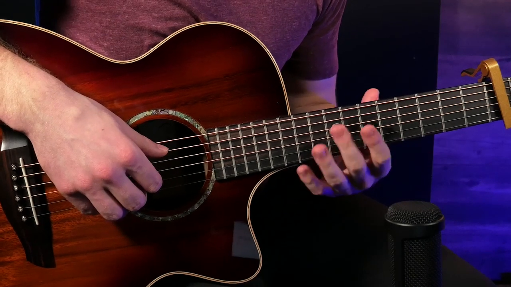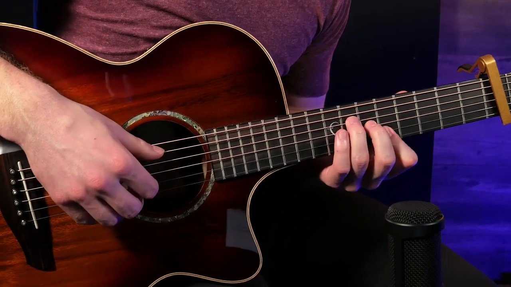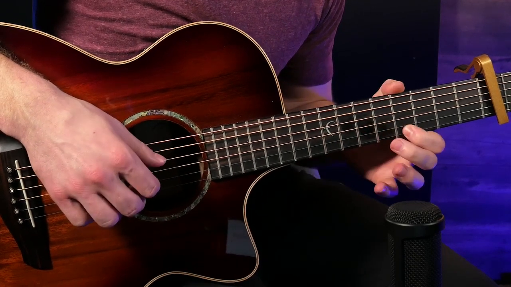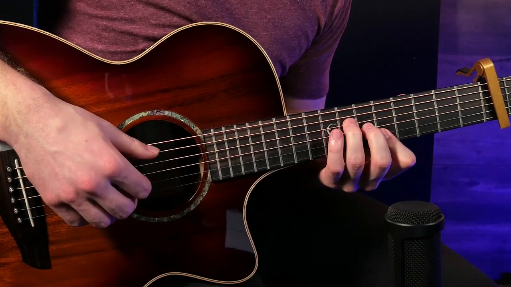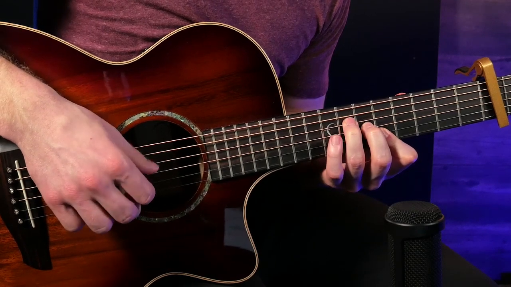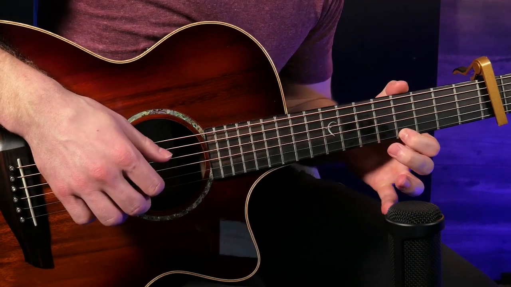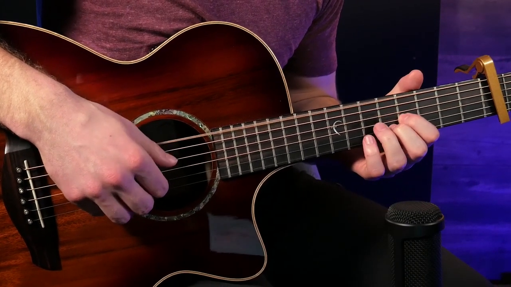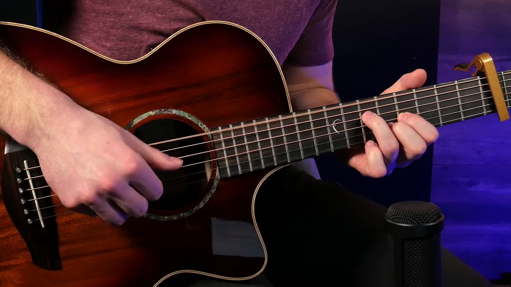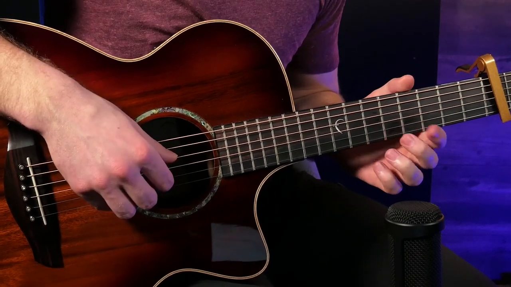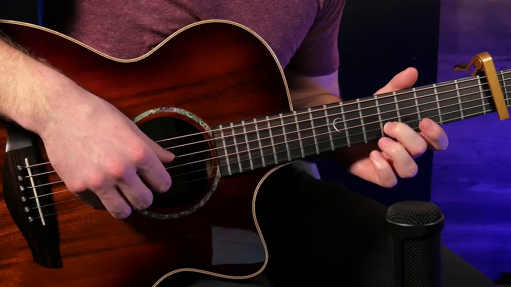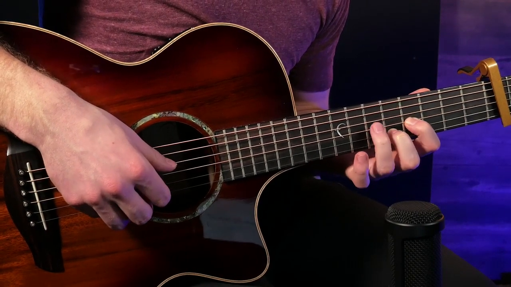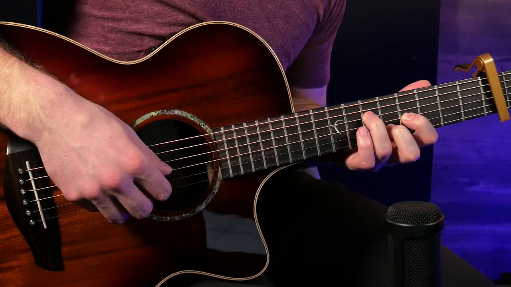So watch that a few times if you need to figure out the rhythm, but it's going to sound like this. Then moving into the last bar of the verse, we've got this. So this one's really easy. Your chord is going to be second finger on B5, first finger on G4, and third finger on D6.